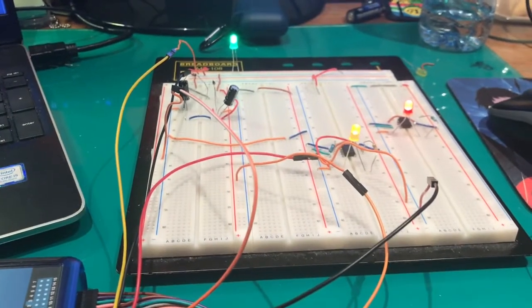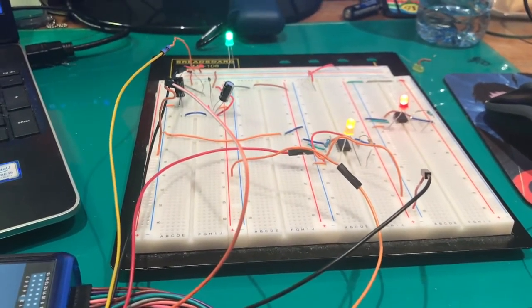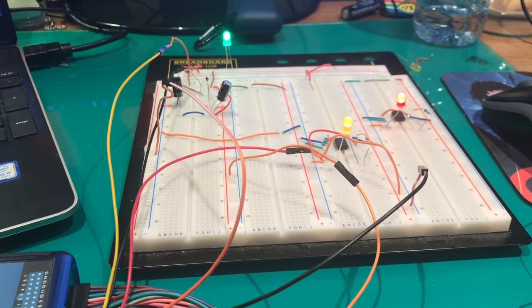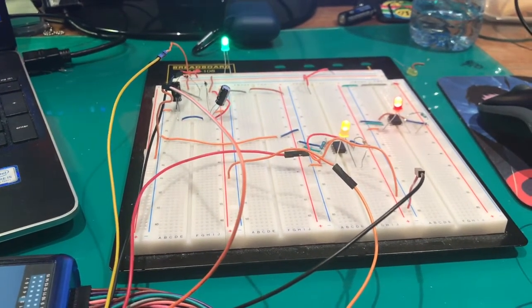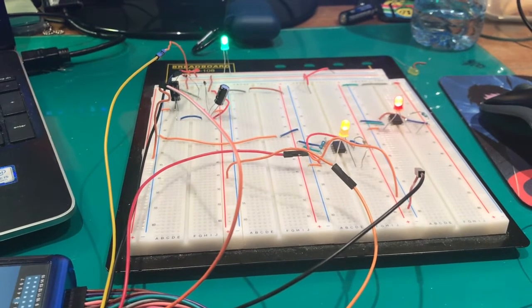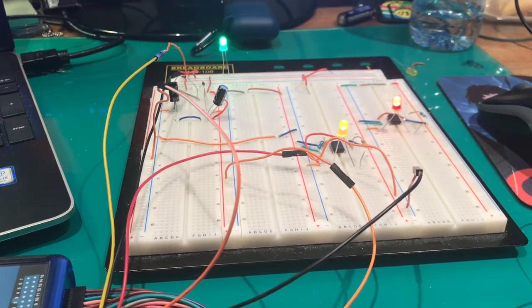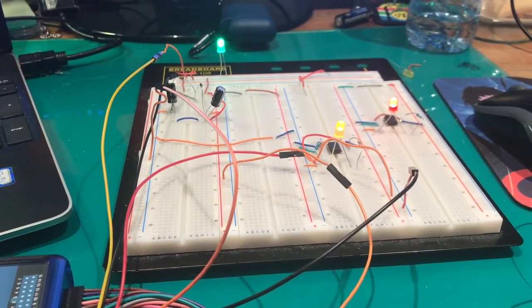Last, after applying both signals to power on the current sensor and the simulated input 5 volts DC, we can see that the yellow light is lit up, and this indicates that it has a current flow through.